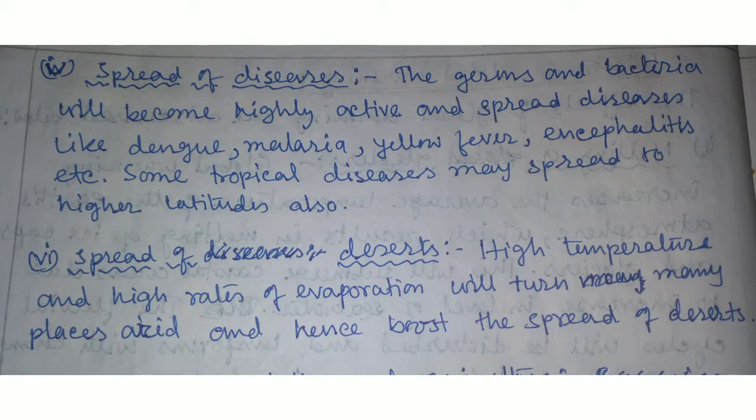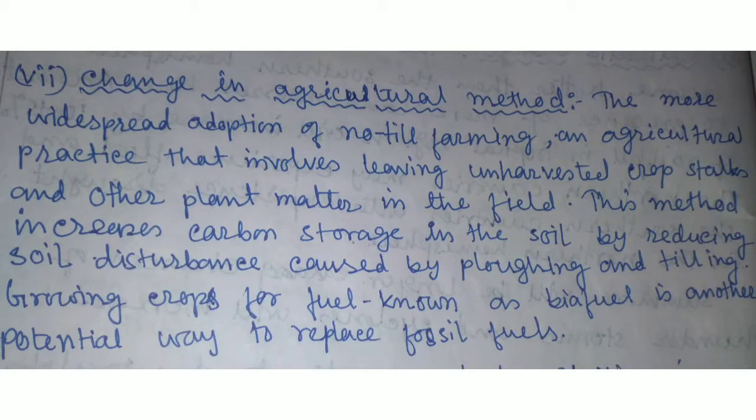Number 6, spread of deserts. High temperature and high rates of evaporation will turn many places arid and hence boost the spread of deserts. Number 7, change in agricultural methods.